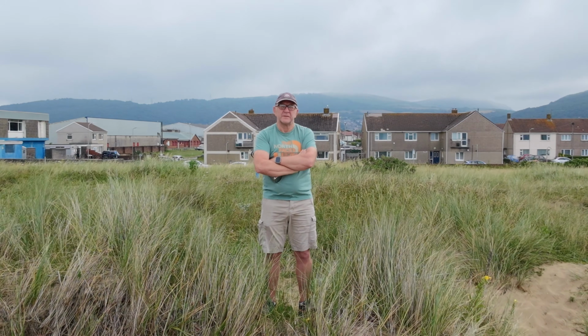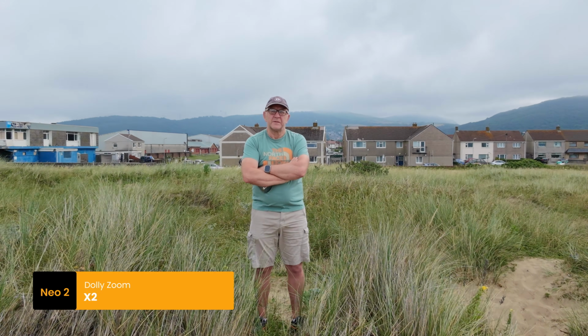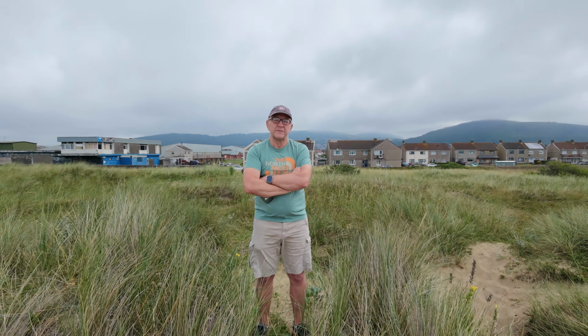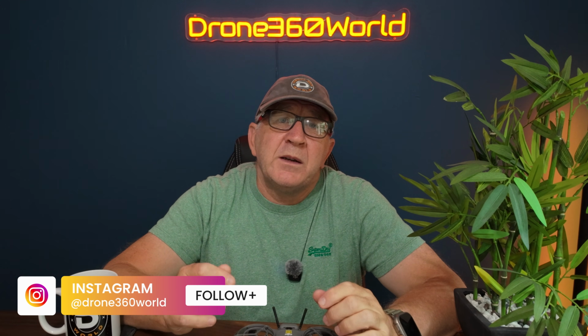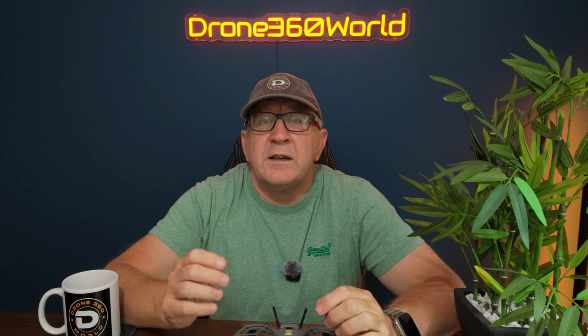Now, it's probably the most dramatic looking flight mode there is on the DJI Neo 2, and it's something that gets a lot of people asking, how do you do that? But it's not a mode that I use on every flight, and it's not because it doesn't work, it just doesn't really suit the type of style that I'm normally trying to create. Another thing worth remembering is that it does use the digital zoom, so the image quality isn't going to be as good as on some of the other flight modes.